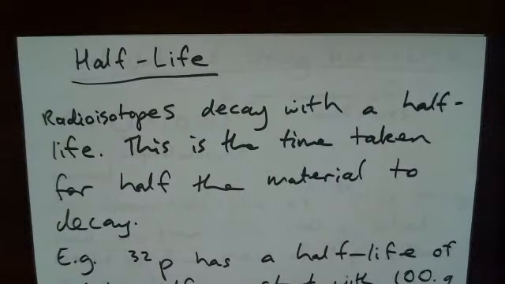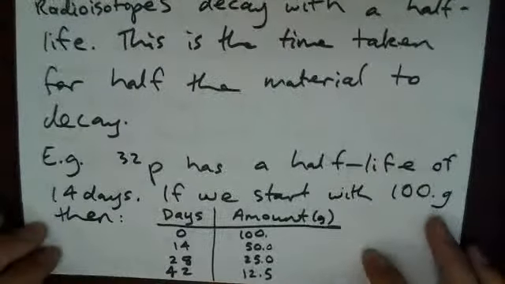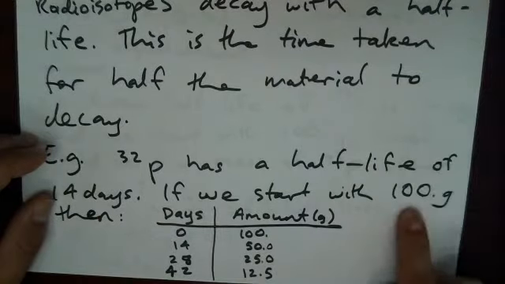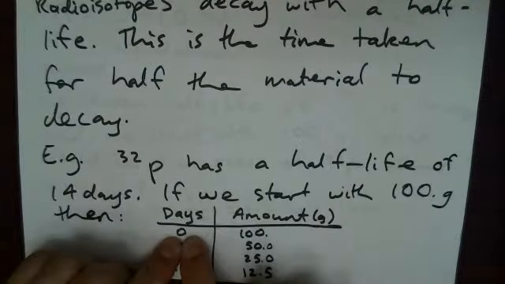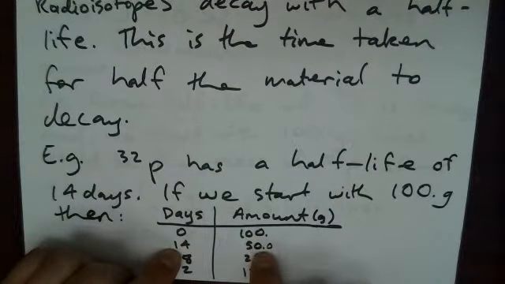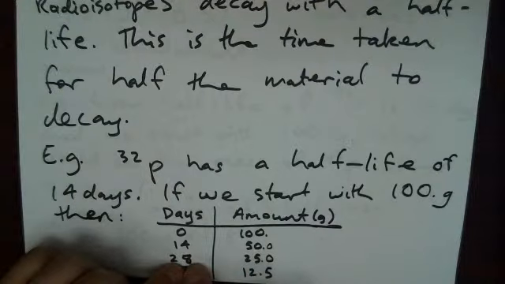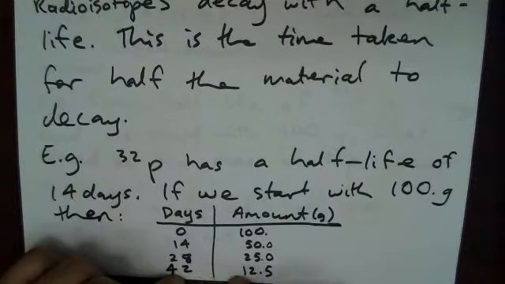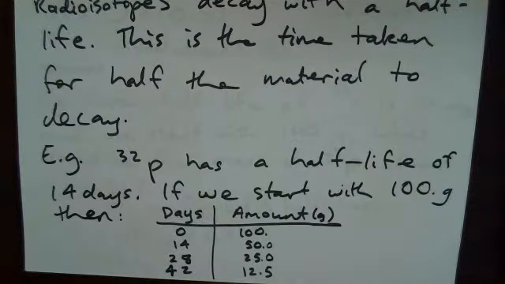Let's have an example with phosphorus-32. Phosphorus-32 has a half-life of 14 days. If we start with 100 grams, so initially on day 0 we have our 100 grams, then after 14 days that will be down to 50. After 28, which means another 14 days have passed, we'd be down to 25. After 42, which is another 14 days, we'd be down to 12.5 grams. So every 14 days we have half of the remaining material decaying.